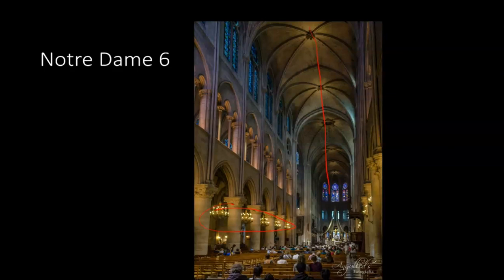Now, one thing you're going to see is kind of clear on the Notre Dame Cathedral. I didn't give this a name yet, but you have this area where you have all the stained glass, this open area where the stained glass sits. This is called the clerestory.